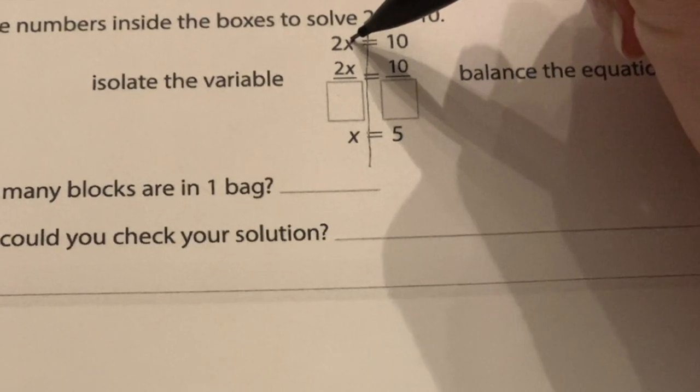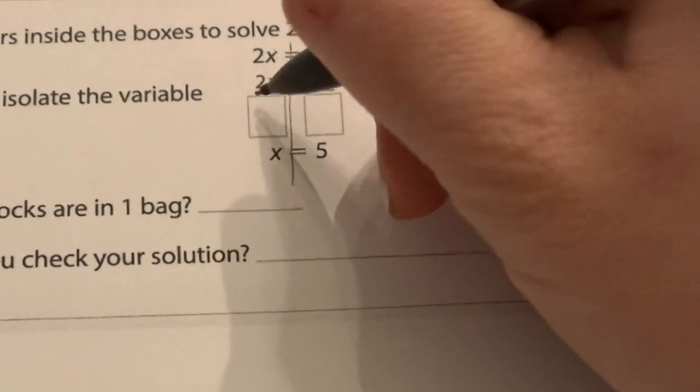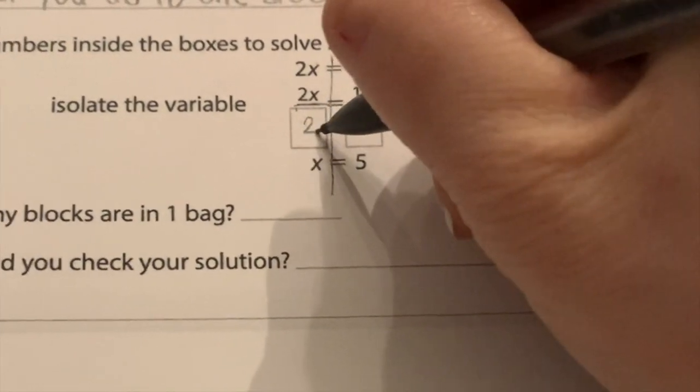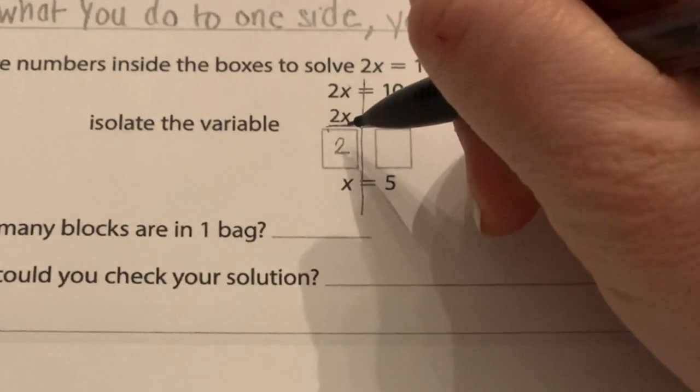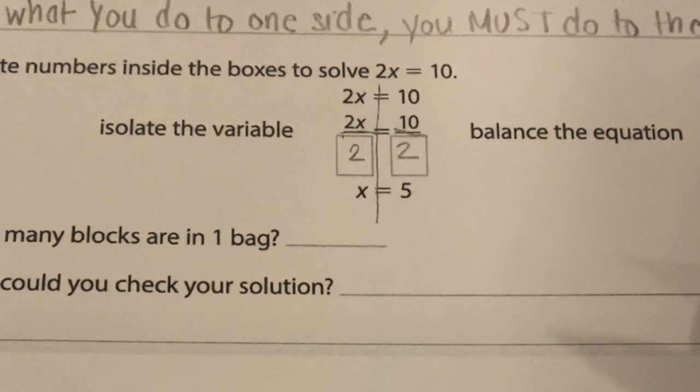So first I look here. I'm asking myself what's happening to the variable. It's being multiplied by 2. So to undo that, we divide by 2. And remember, we're super cool algebra kids now, so we don't use that division symbol anymore. Now we use a fraction. And what I do to one side, I must do to the other side. So I divide the 10 by 2 as well.